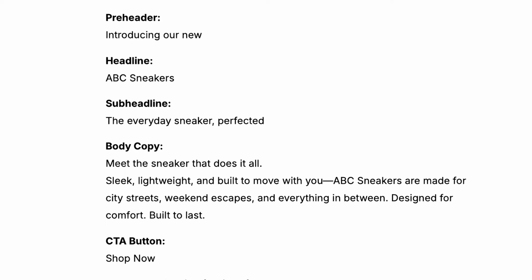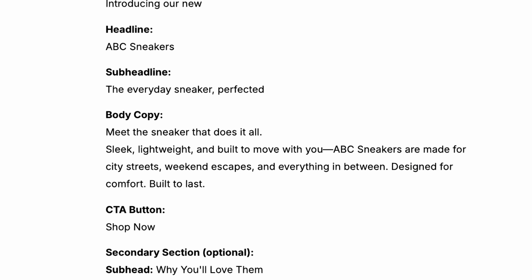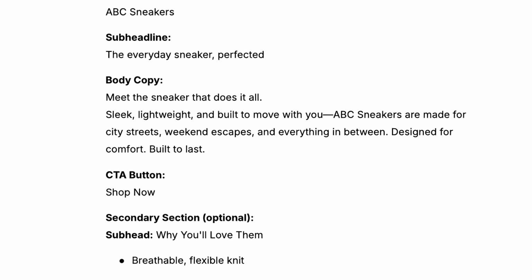This is going to reduce the logistic complexity of actually designing these emails and not having a lot of revisions going back and forth. Here's what the entire email might look like if we put it all together. So you can see, if I'm just reading this, I kind of get an idea of how it should be laid out, especially if I'm a designer.